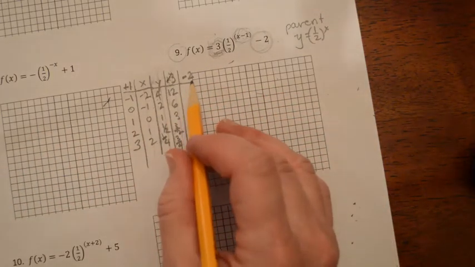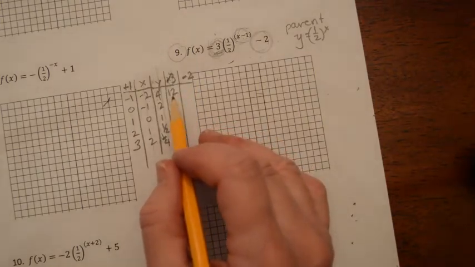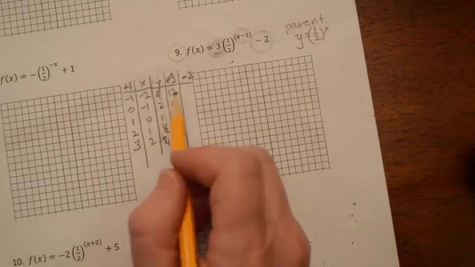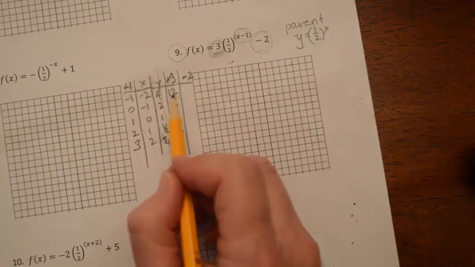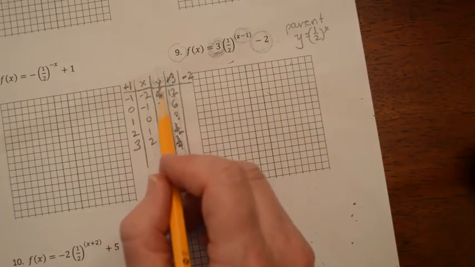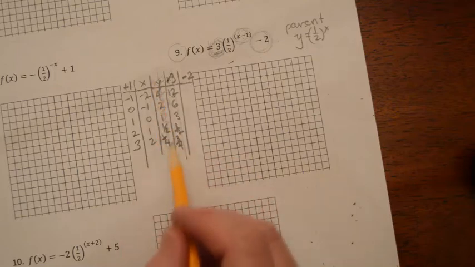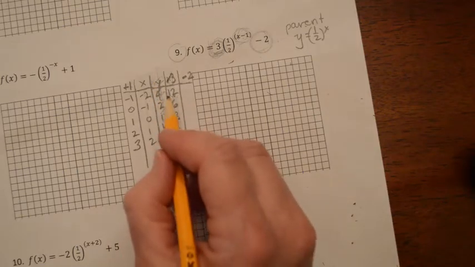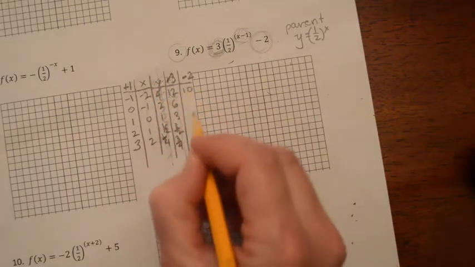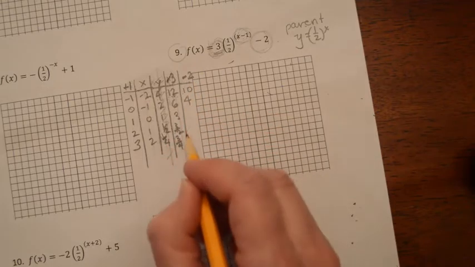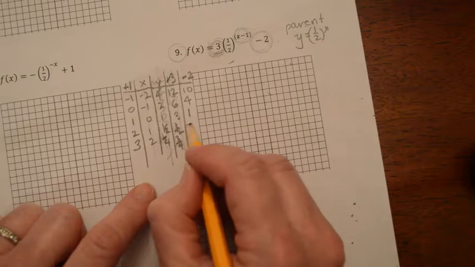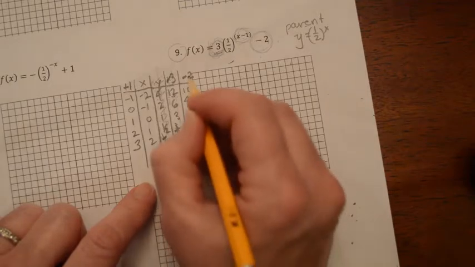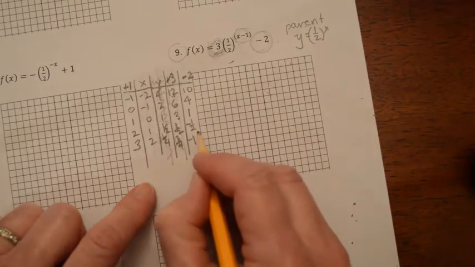And now what we do is we subtract 2 from this column. All right, so after we do this, the subtract 2 to the column that we just formed, this one is now dead to us. We no longer need this. We're working from here. So 12 minus 2 is 10. 6 minus 2 is 4. 3 minus 2 is 1. 3 halves minus 2 is negative 1/2. And 3/4 minus 2 is negative 1 1/4.